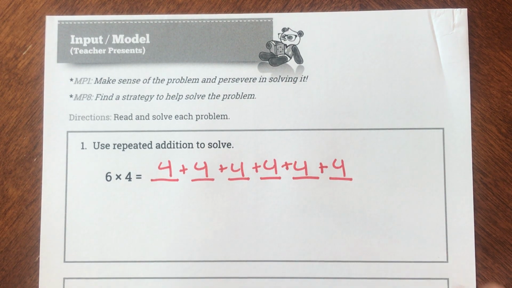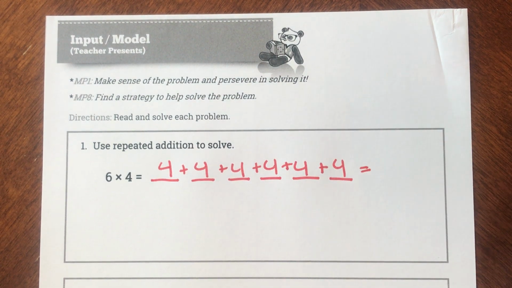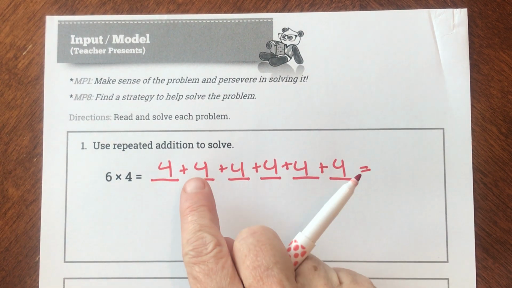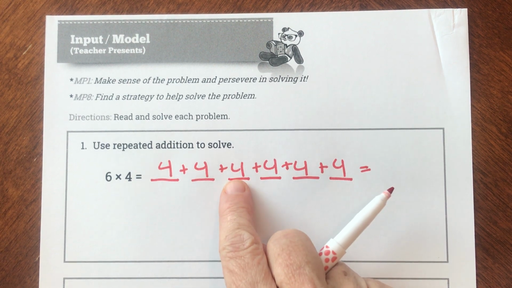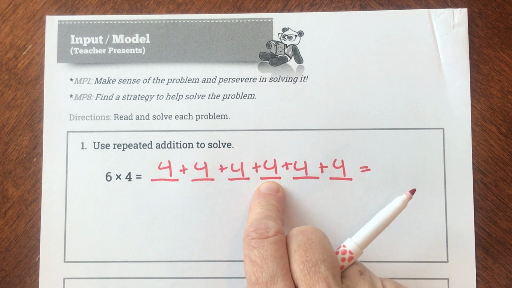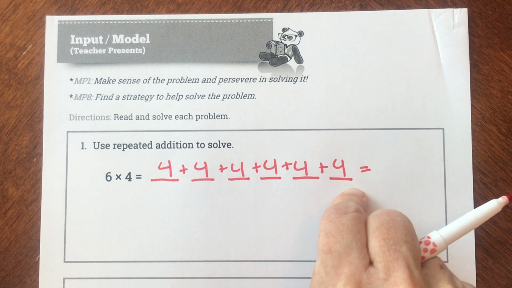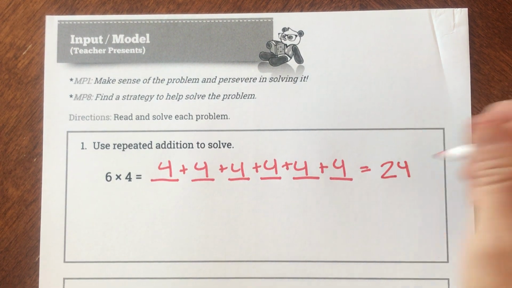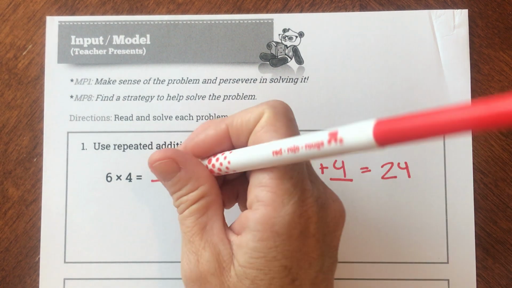Okay, if that's too much to add, I could try adding those and say I have 4 plus 4 more is 8, plus 4 more is 12, plus 4 more is 16, plus 4 more is 20, plus 4 more is 24. Now, ladies and gentlemen, I'm a lot older and I've done this for a long time, so that I'm able to do. If that seems hard for you, you could also make a model.